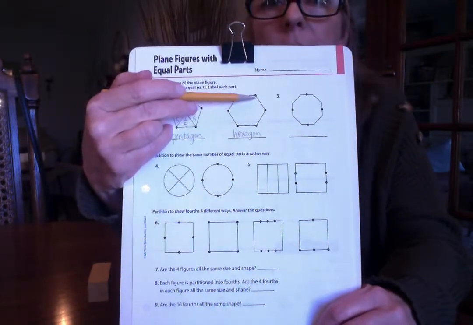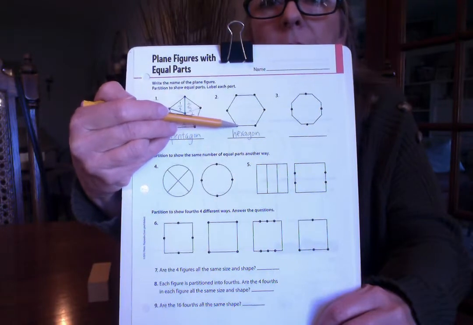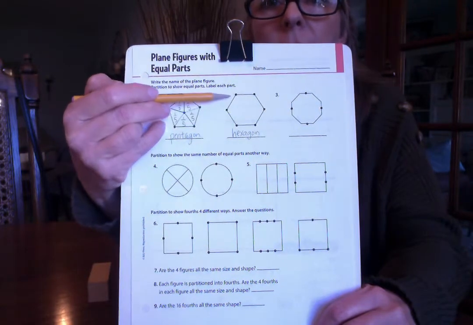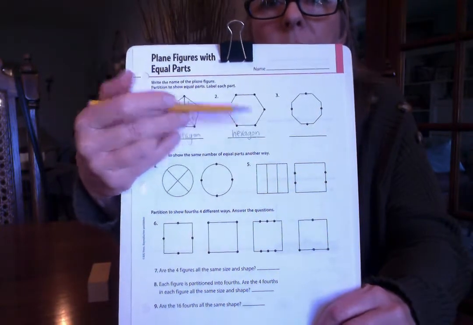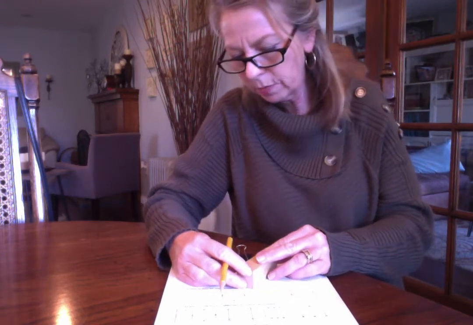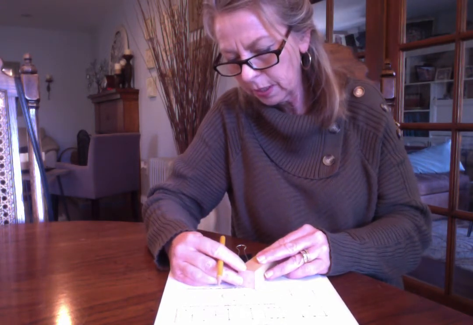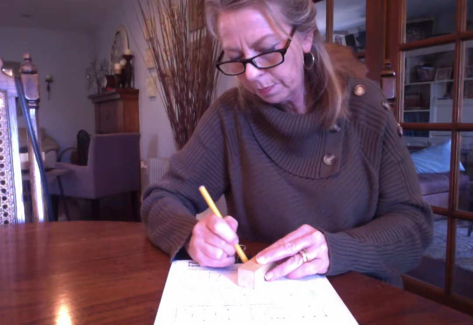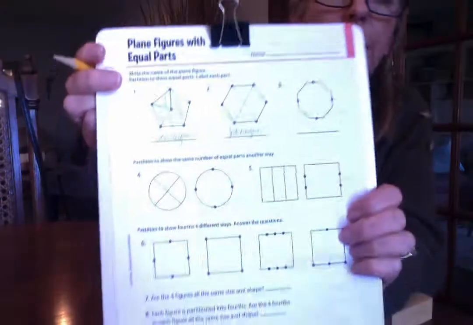Start here and draw a diagonal line down to this bottom one, and then do the same thing here. So you're making an X right in the middle, okay? So get your straight edge, whatever you're using, a ruler or a book, a notepad, something, to make your straight edge.